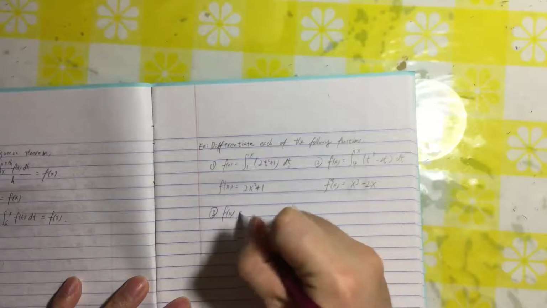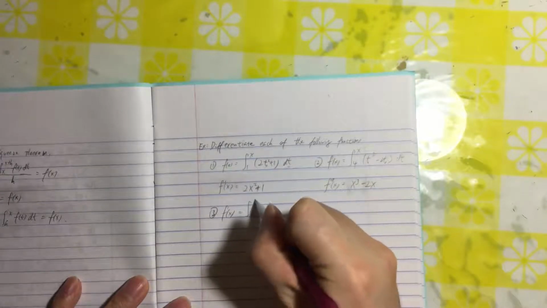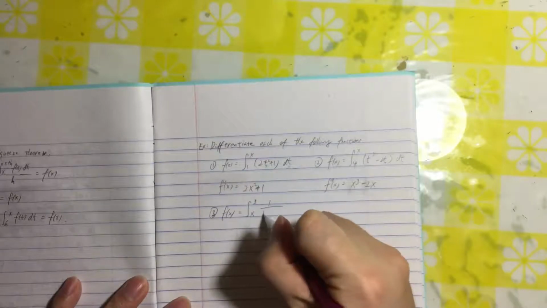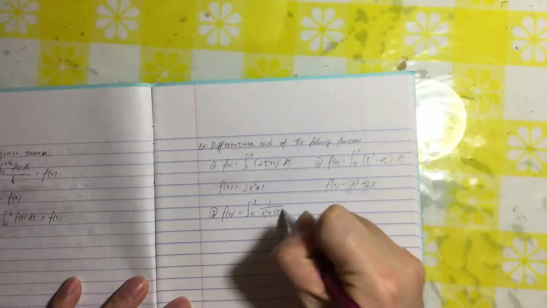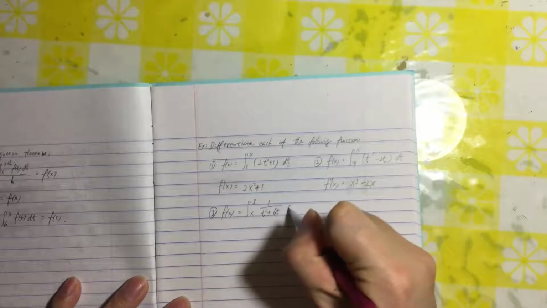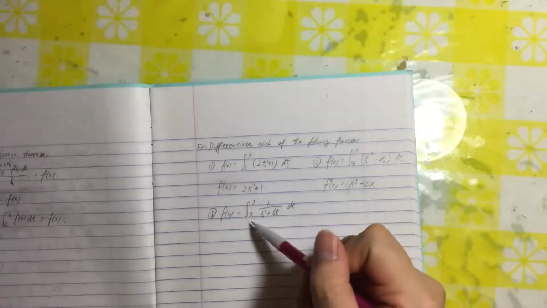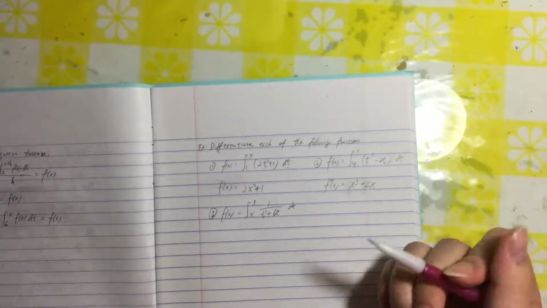f of x is the integral from x to 3, 1 over t squared plus 6t times dt. How do we take the derivative of this function? Here, the upper limit is a constant, and the lower limit is a variable. What should we do here?